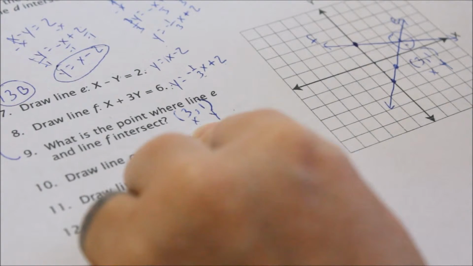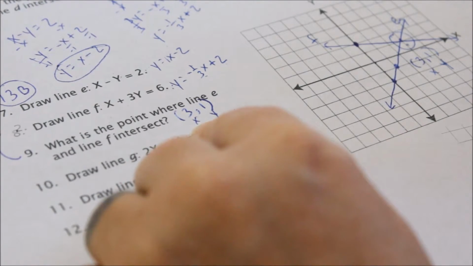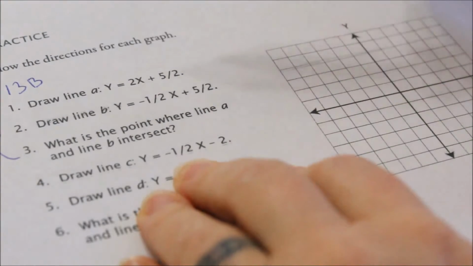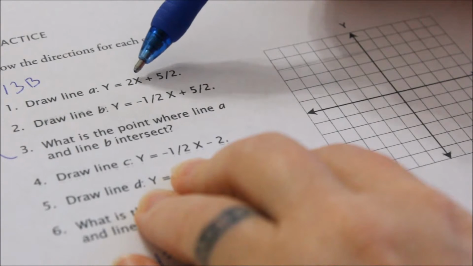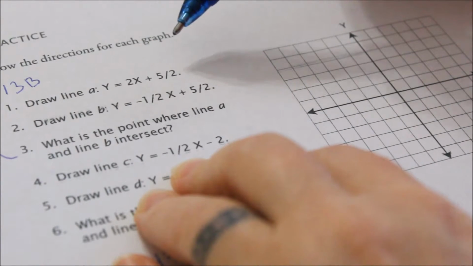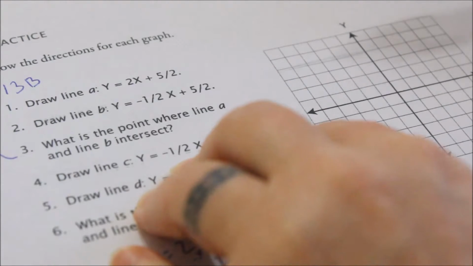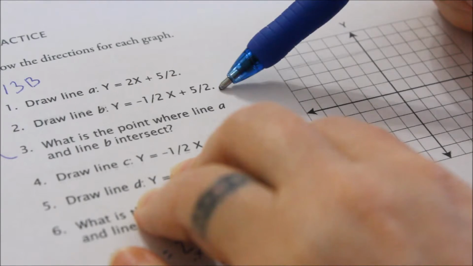So for these problems, you are basically graphing two lines and trying to determine where those two lines intersect. We are still on 13B and we're now going to do numbers 1 through 3. We still have two equations and two unknowns. Our unknowns are x and y, so we need two equations. We are trying to solve for x and y by graphing. So you're going to graph two lines and then determine where they intersect.